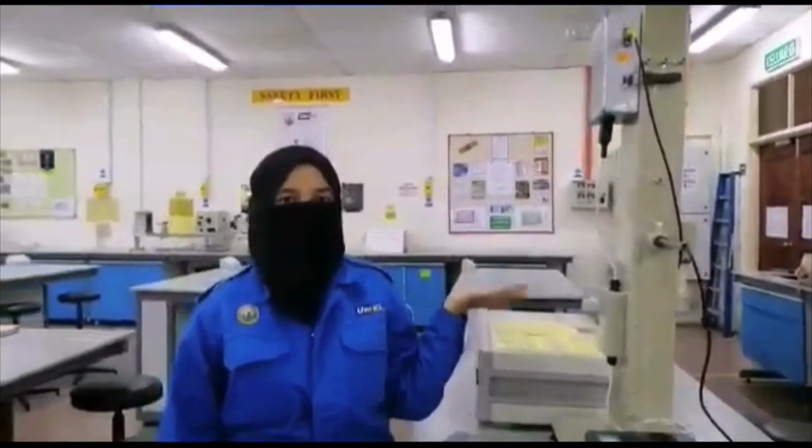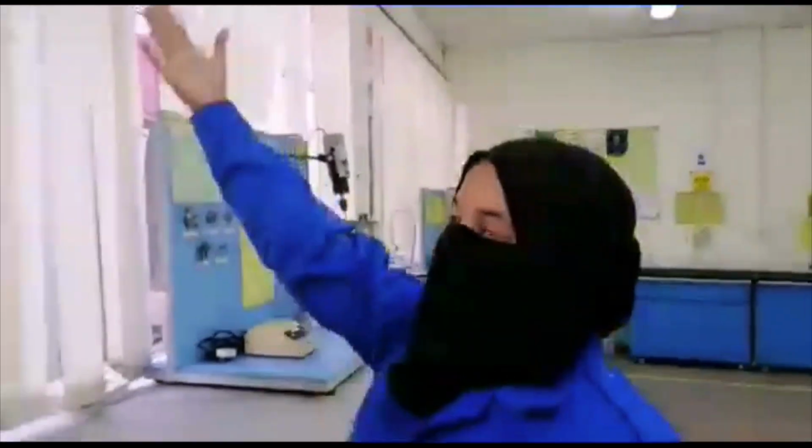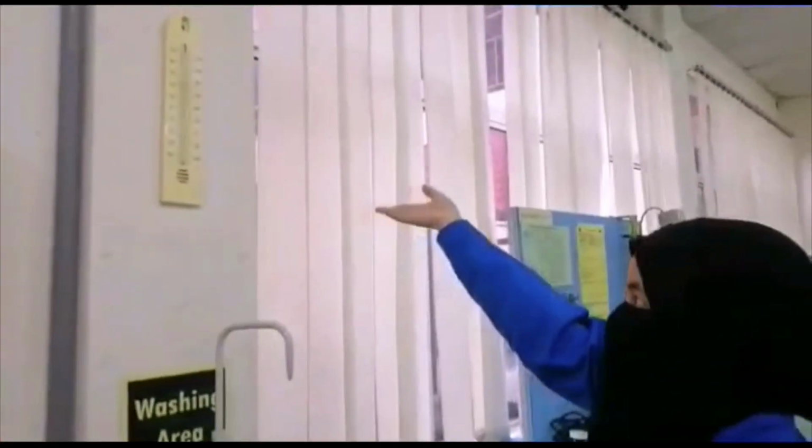Install the pin plate. We will take the reading of the ambient temperature at the thermometer in the lab. Okay, we will take the ambient temperature here.